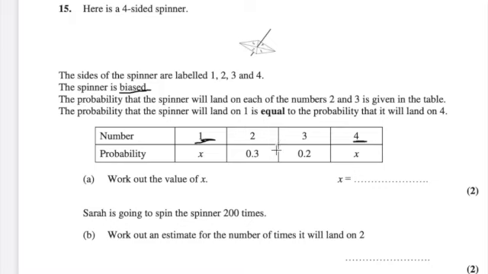So you see how the probability of 1 is x and the probability of 4 is x, therefore it's the same. Remember how it all has to add up to 1? Everything has to add up to 1. So you do 0.3 plus 0.2 to get 0.5. And what's 1 minus 0.5? Because you're trying to find what's left over. 1 minus 0.5 is 0.5. So you know that both of these x's add up to 0.5. See, look, you've got 1 and 4. So you have to divide it by 2. 0.5 divided by 2 is 0.25.